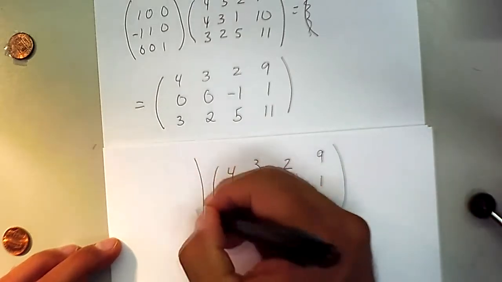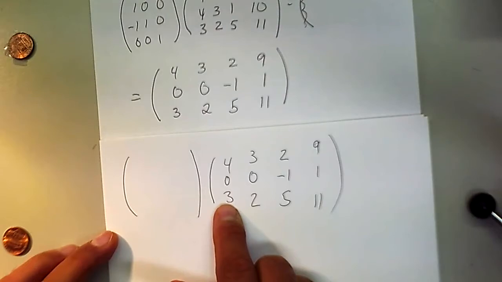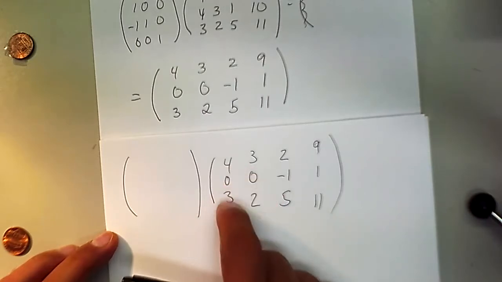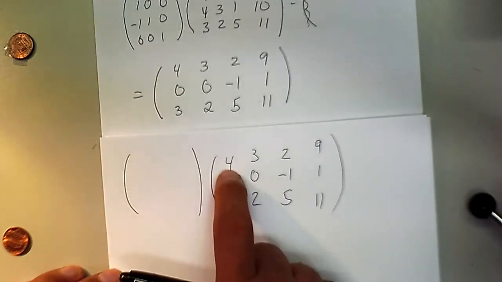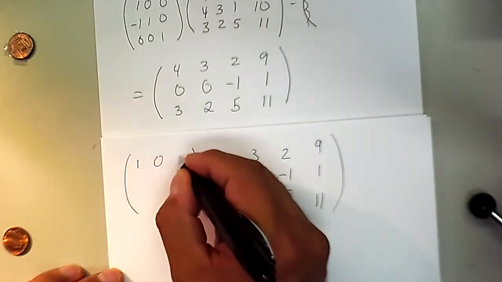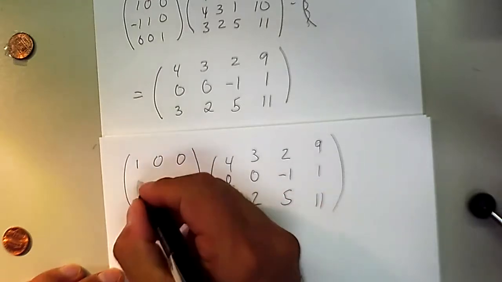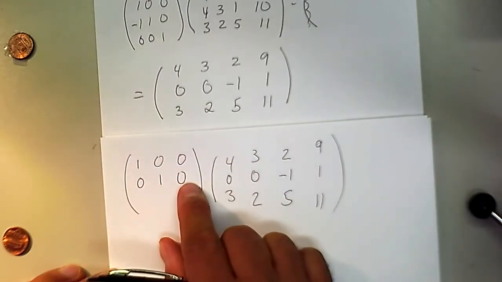And we want to multiply with a matrix that cancels this 3, that annihilates this 3. Now, we cannot use this 0 because 3 minus 0 is still 3. That does not get rid of the 3. We have to use this 4. So the first row remains as is. The second row remains as is. That's what that means.